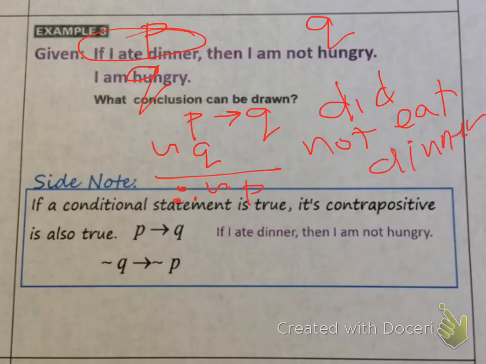So in a conditional statement, if a conditional statement is true, its contrapositive is also true. So if you have if P then Q, then you have if not P, then not Q, or not Q, then not P.